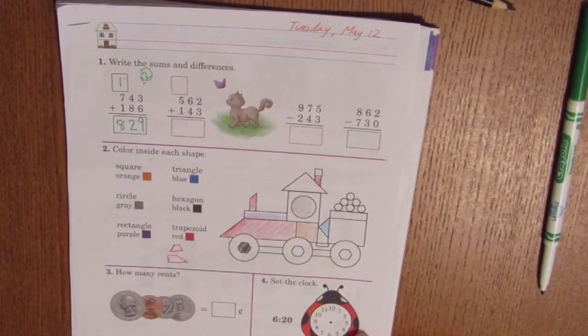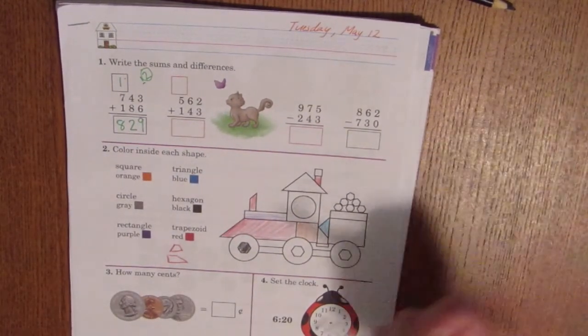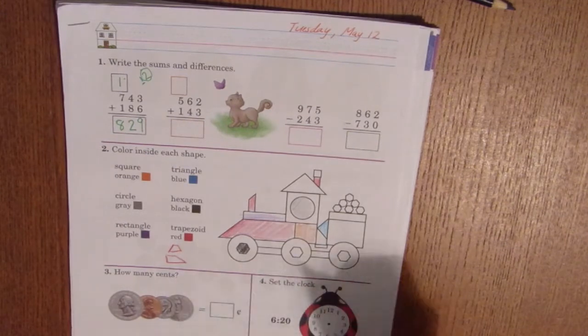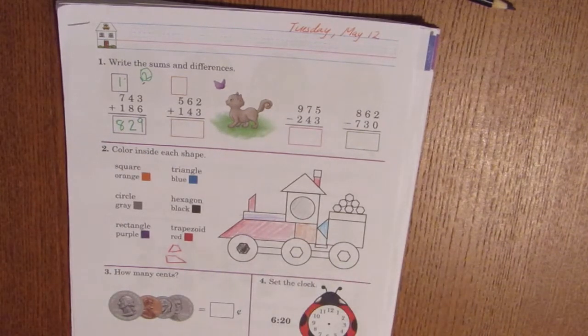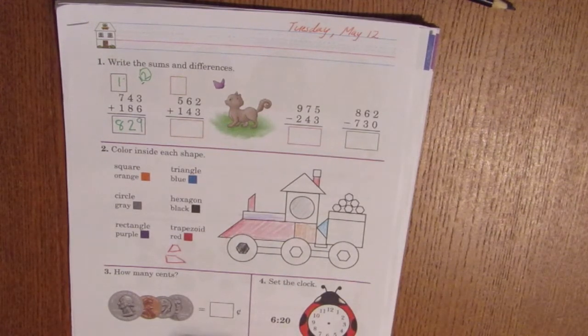And you're setting the time on the clock. Remember, your hour hand is longer. You're going to count by tens. We have 115. We would go 125. Remember, the tens place changes.